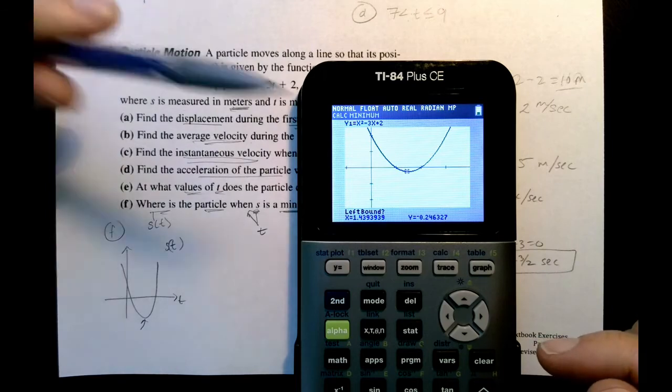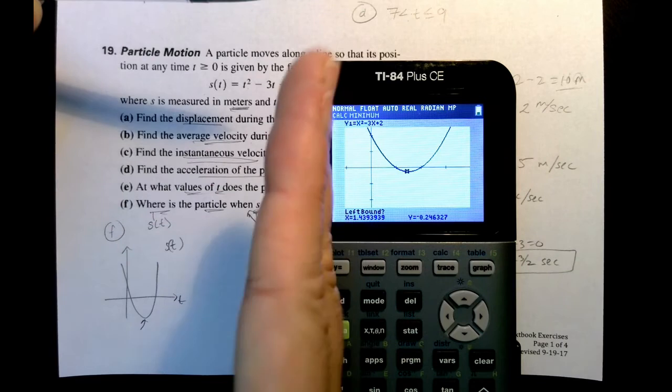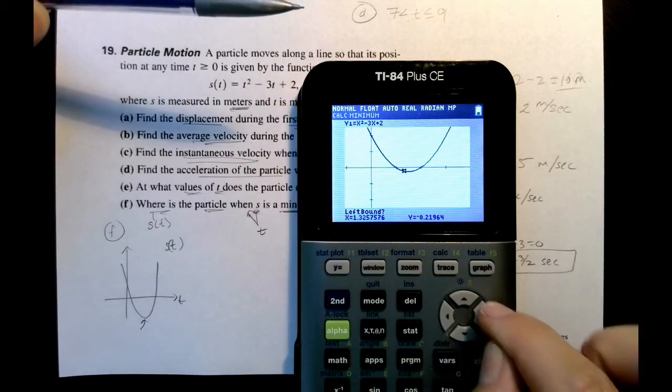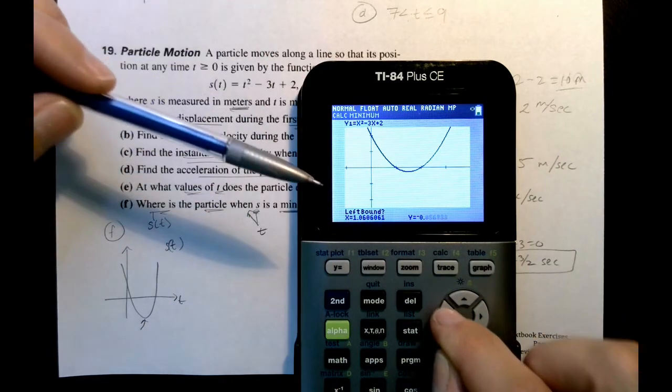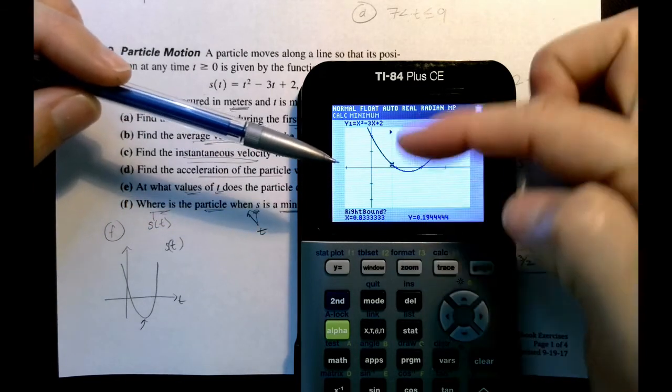So it's going to ask me, what's my left bound, what's my right bound? Left bound just means what's something to the left, what's your border to the left of it. So I'm going to use my arrow buttons. I'm going to move my cursor somewhere to the left. Once I'm satisfied, I'm going to press enter, and it's going to give me a marker.